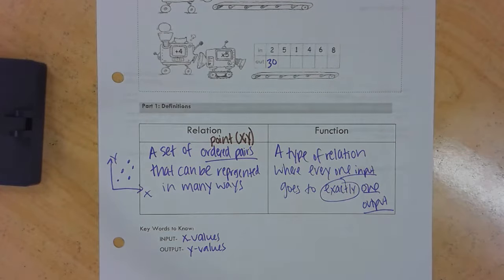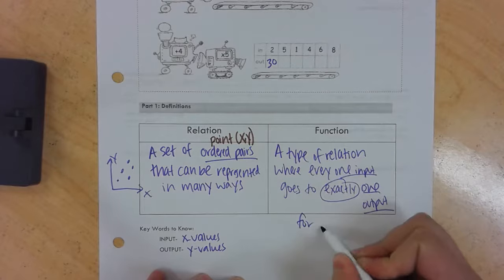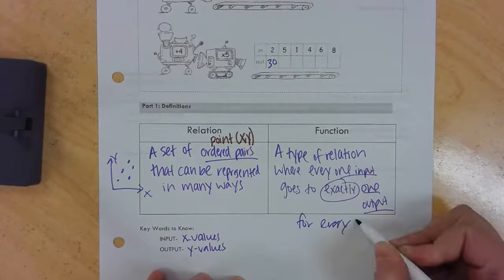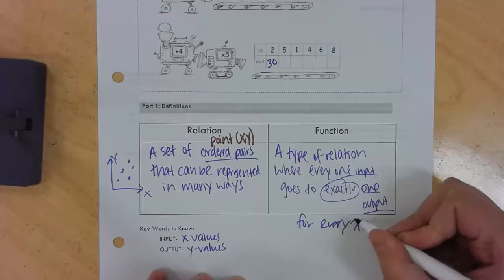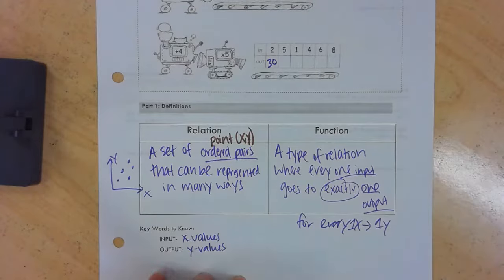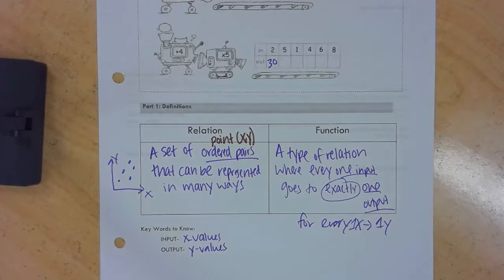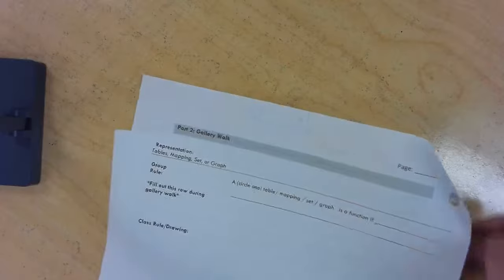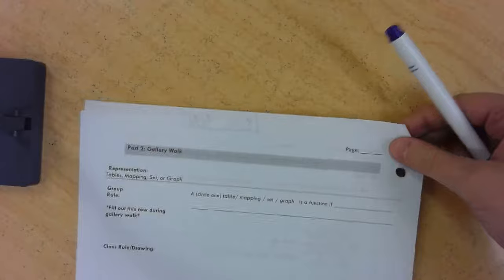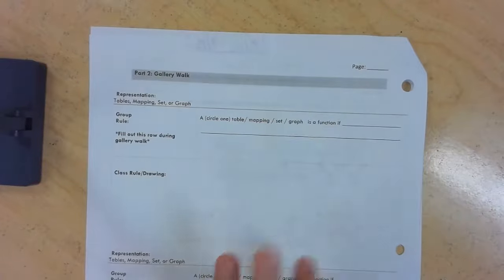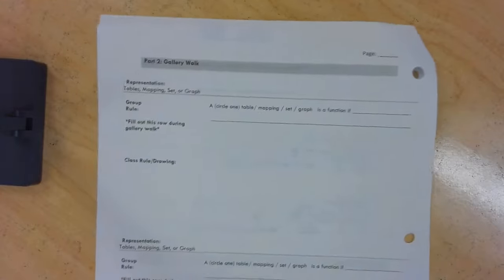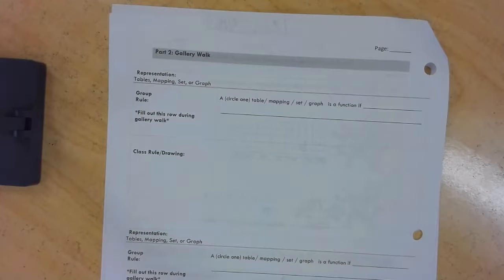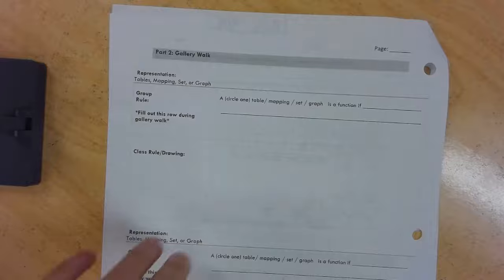So that means that for every x, I have exactly, so for every one x, I have exactly one y. So one x goes to one y. That's going to make a little bit more sense in a second when we look into these notes. So in class, we did a gallery walk, as you can see at the top. So you would have gone through, found a definition with your group, and then we would have come back together and talked about it. I'm going to just talk about it as on these notes.